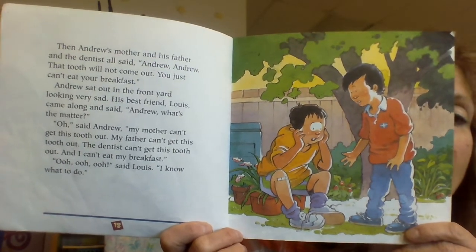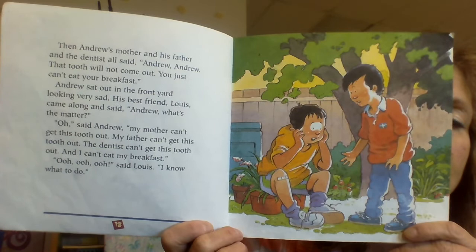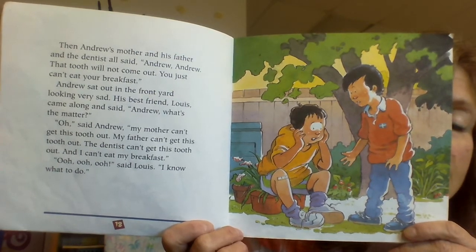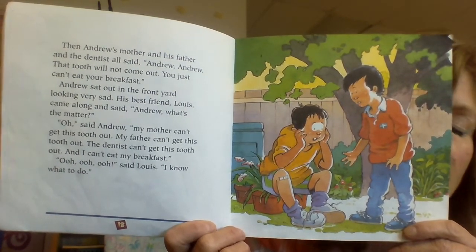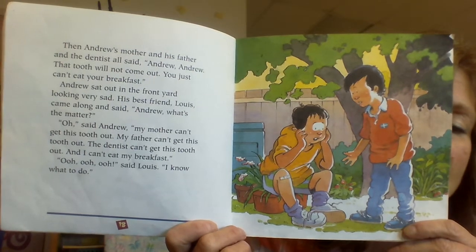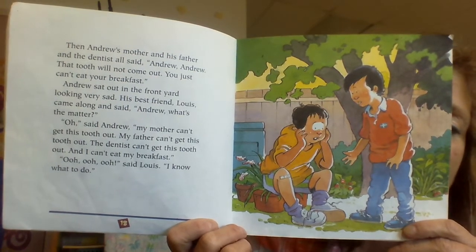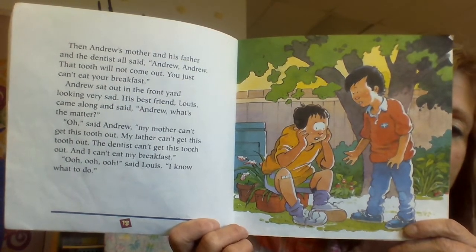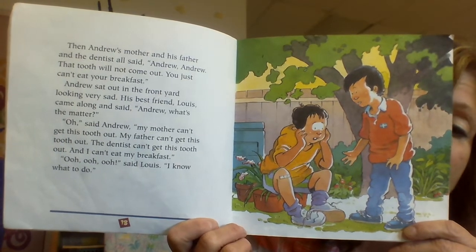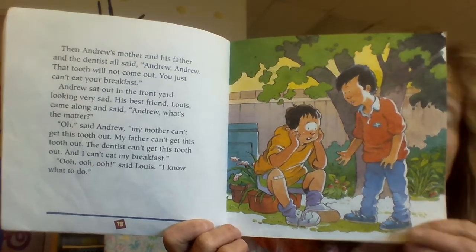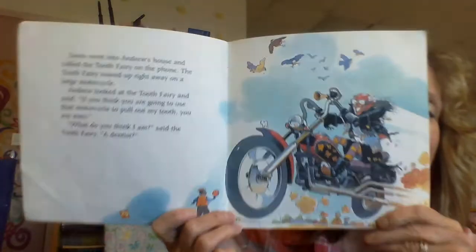Andrew sat out in the front yard looking very sad. His best friend Louis came along and said, Andrew, what's the matter? Oh, my mother can't get this tooth out. My father can't get this tooth out. The dentist can't get this tooth out. And I can't eat my breakfast. Oh, I know what to do, said Louis. What's Louis got to say?